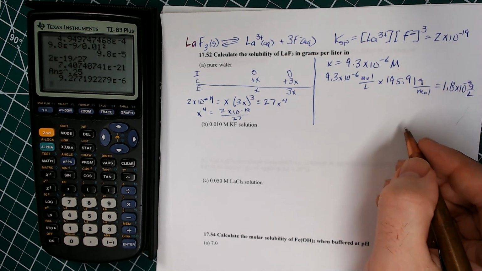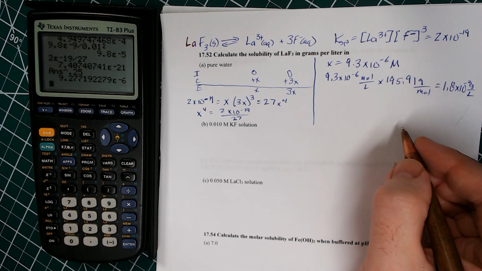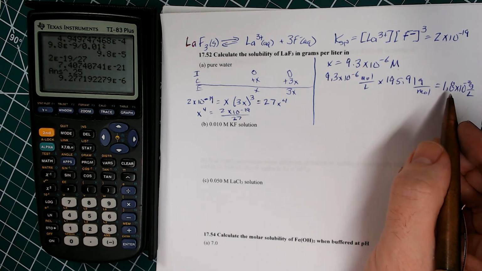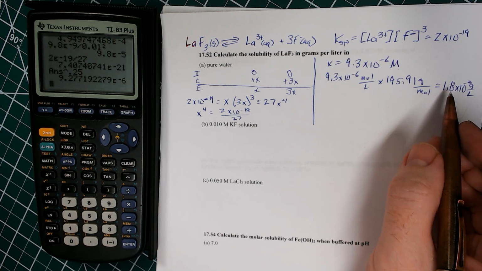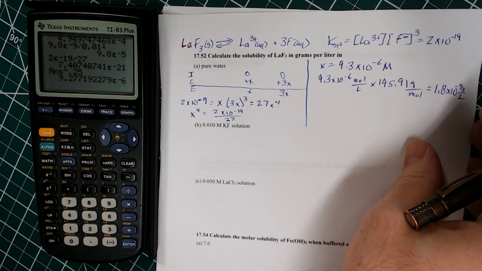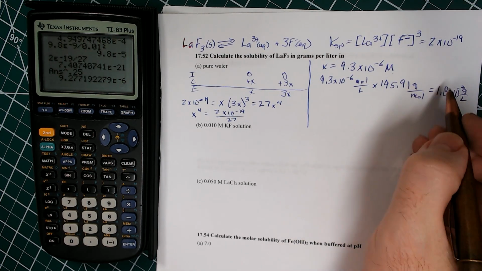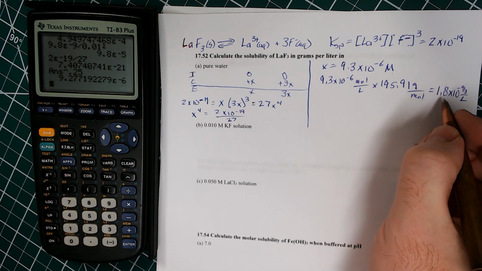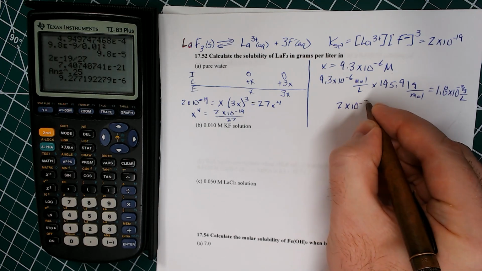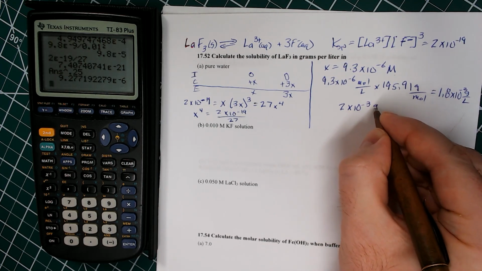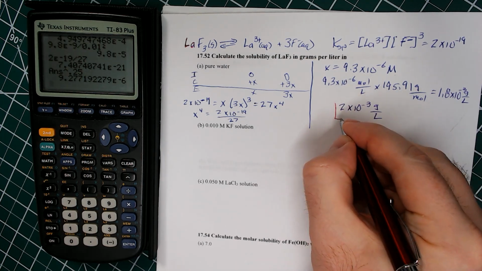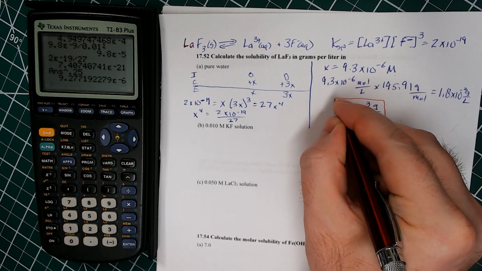Now, one last thing that I want to do before we declare victory here is round to the proper number of significant figures. Since our Ksp value up here only has one significant figure, then technically we only have one significant figure here. So I'm going to go ahead and call that 2 times 10 to the negative 3 grams per liter. And that is our solubility in terms of grams per liter.